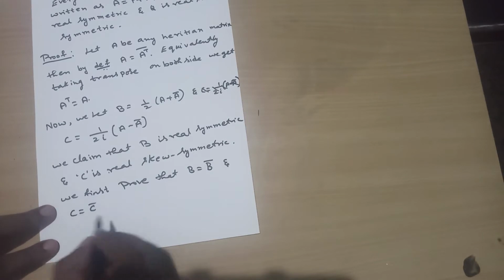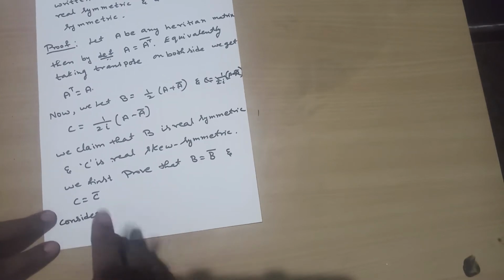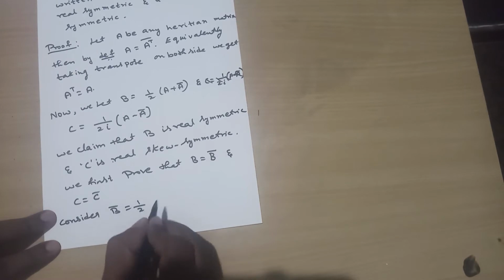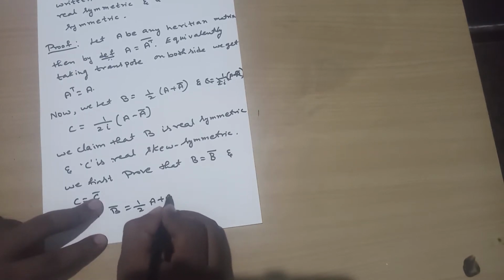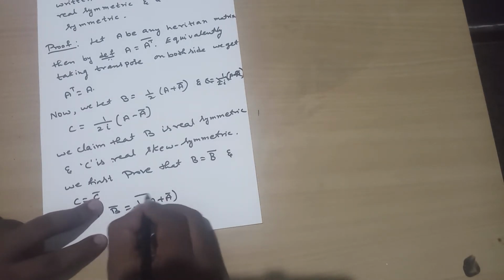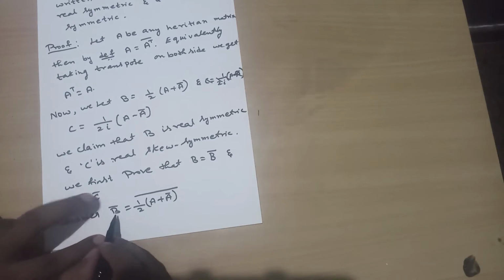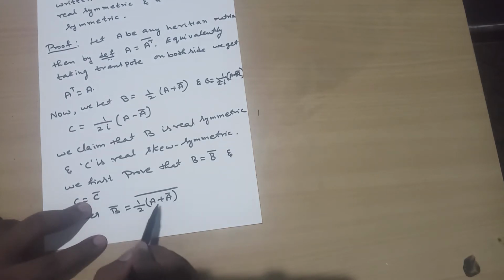Okay, now consider B bar equals 1 by 2 times of A plus A conjugate, whole conjugate. So what is B here? B is 1 by 2 times A plus A conjugate. So I am taking here B conjugate, which means you will get whole conjugate for this one.